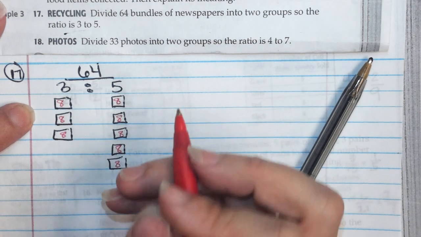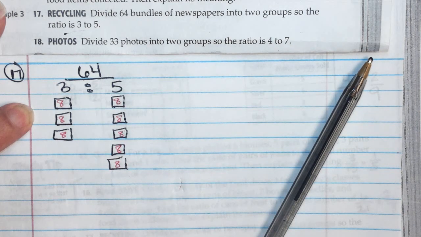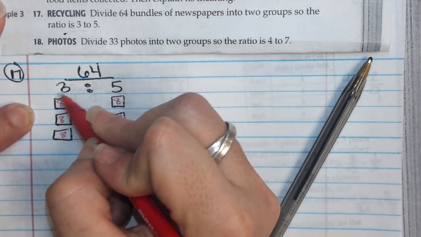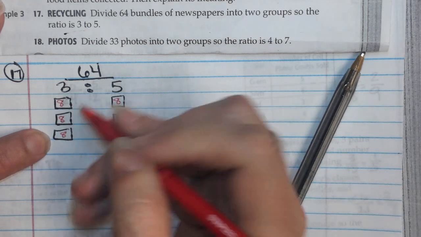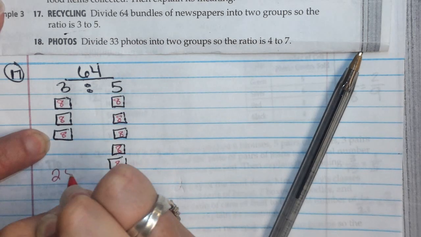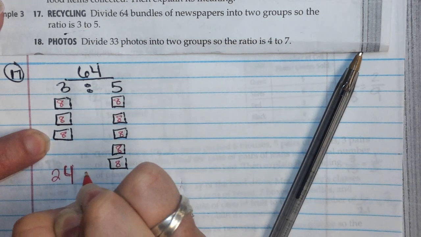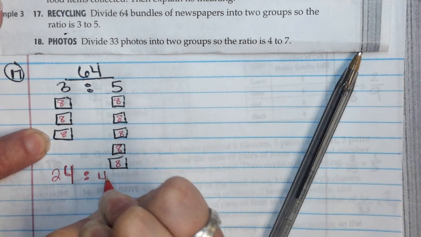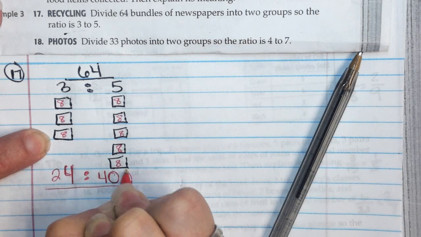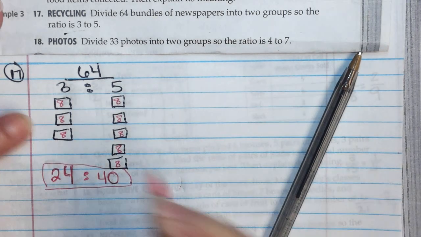But the problem is you still haven't reached the answer. How many does this side of the room need? What's 8 times 3? 24. And this side needs 8 times 5 is 40. That's the final answer.